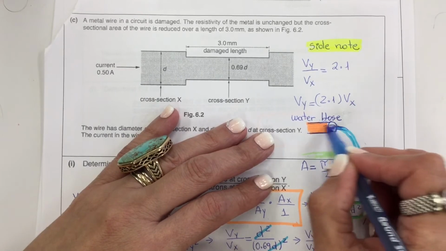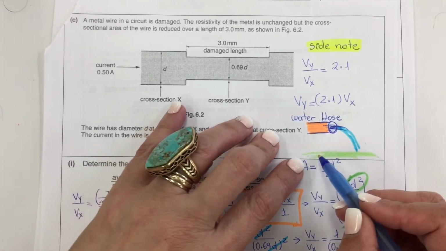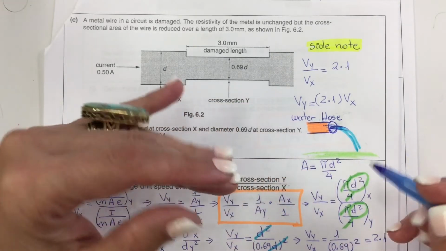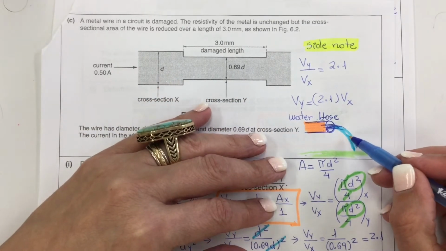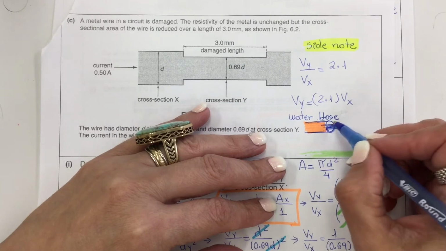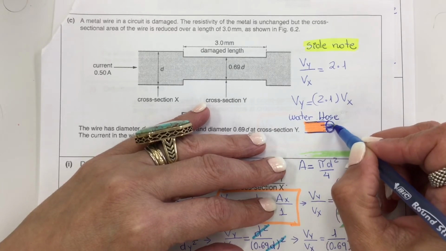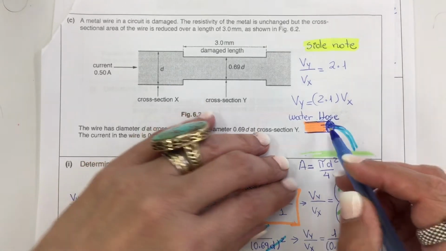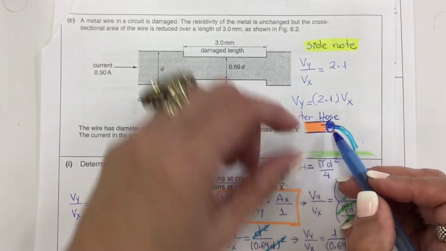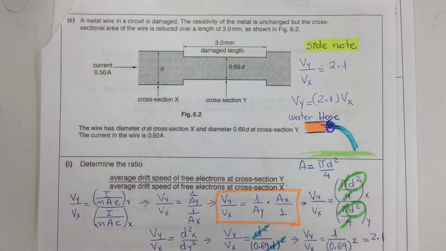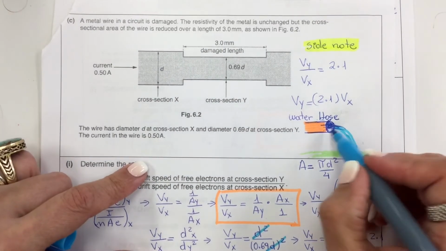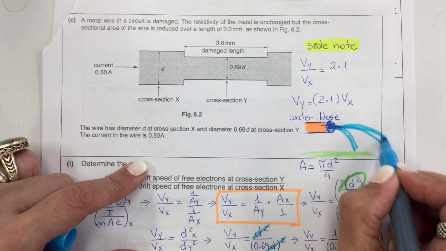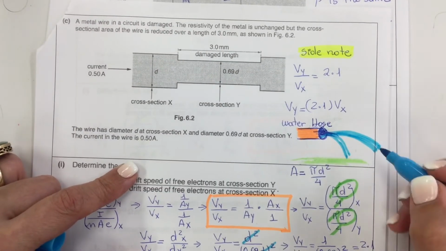I want to make an analogy with a water hose, with water flowing through the pipe, and you need to water your grass. If you want to increase the speed of the water flow, usually you place your finger right here and make the section smaller. What happens is the water leaving the hose is going to go farther because it's going to speed up.